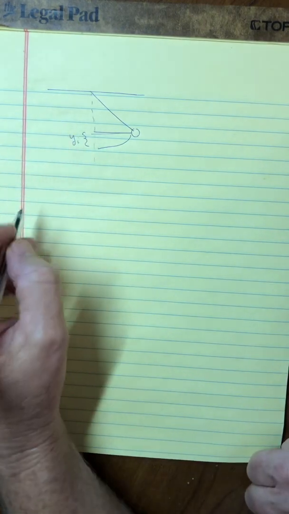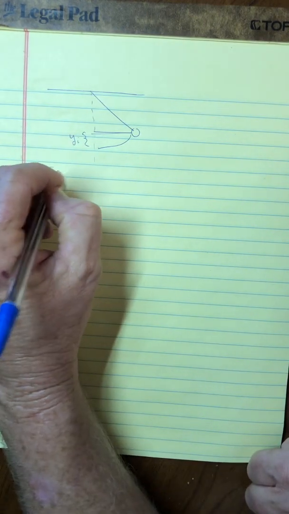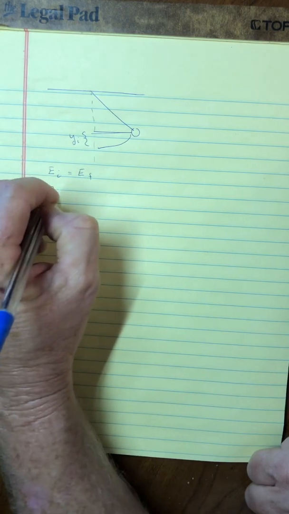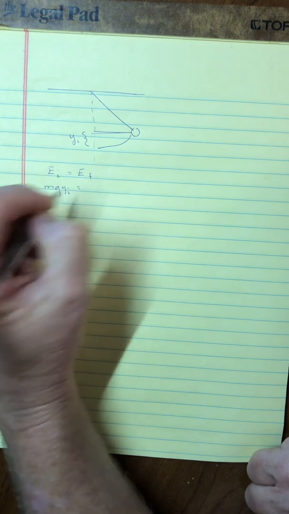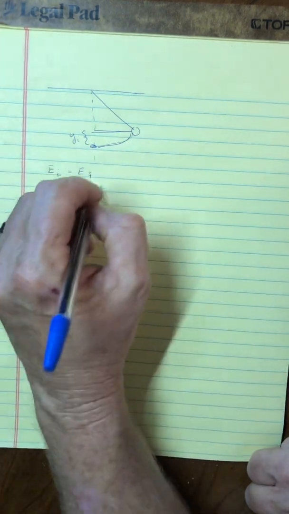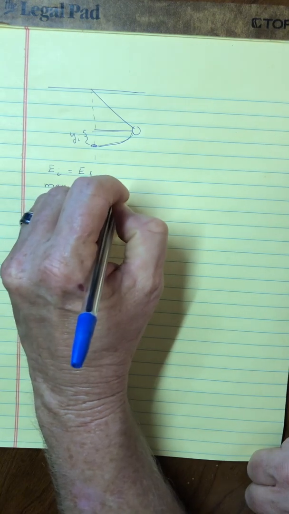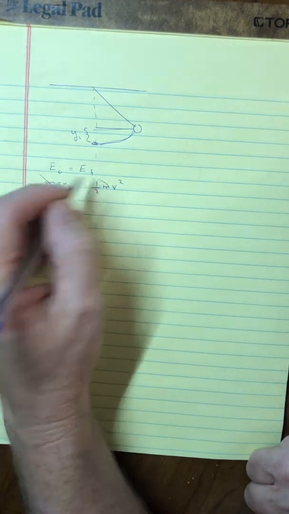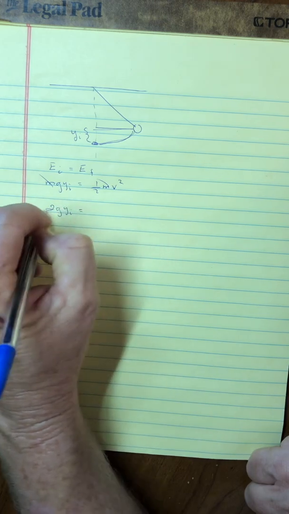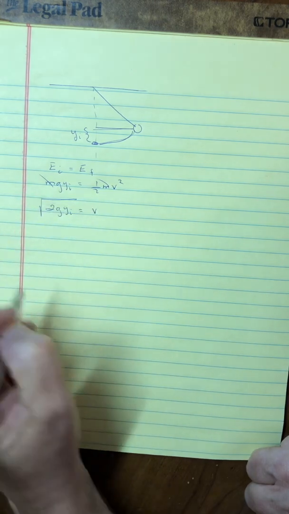Maybe I'll call that its initial height. So when we apply conservation of energy, initial energy equals final energy, we would have mg y initial and no kinetic. And then as it swings down to here, it would have no potential and all kinetic. The m's would cancel off, and so if you take the 2, the g, the y initial, take the square root of that, you would get v.